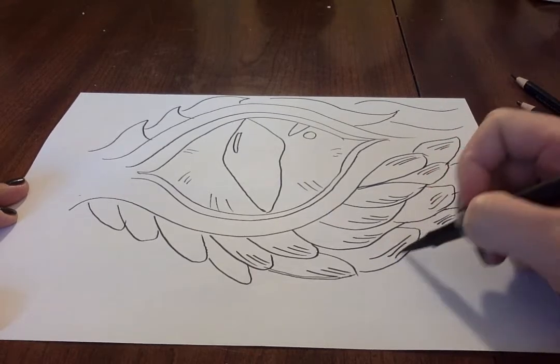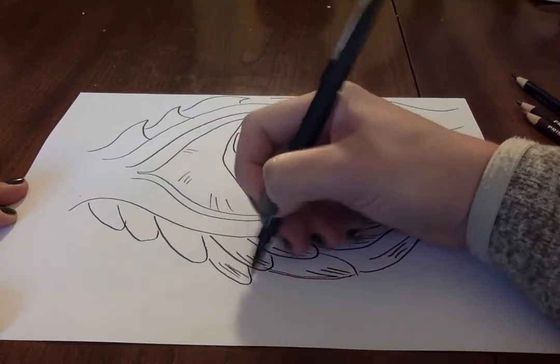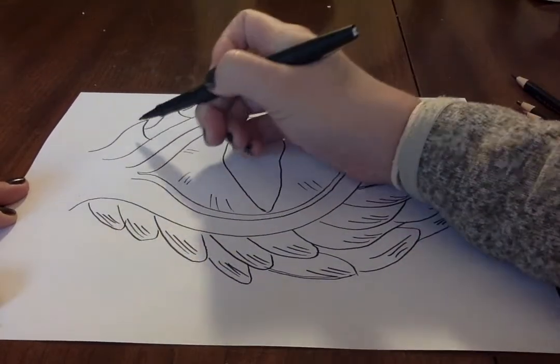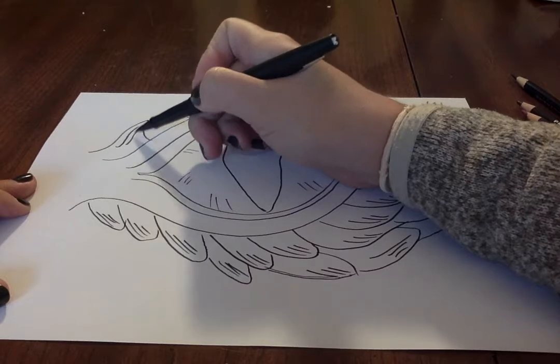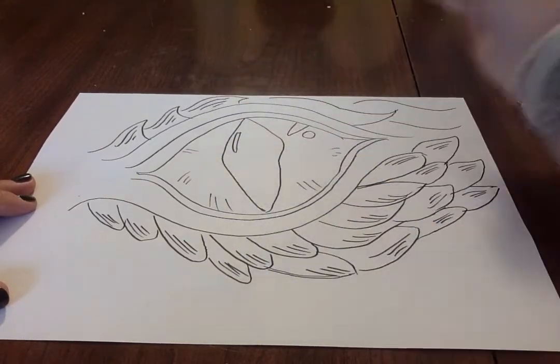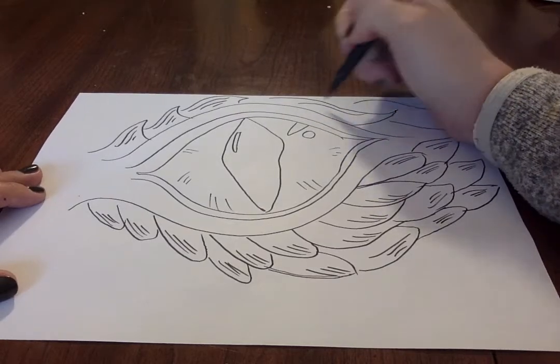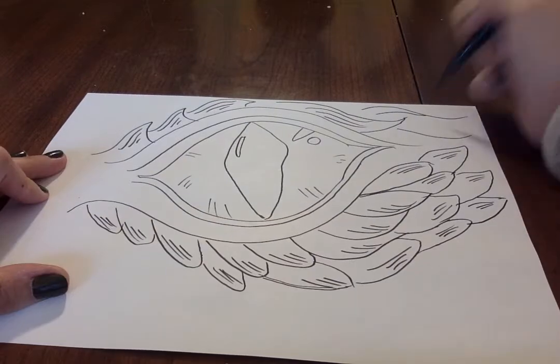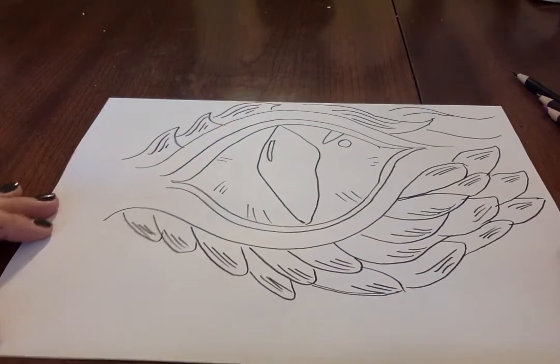More, another additional texture on top of our shapes. And I like to make sure that the lines are going in the same direction as our scales. Ooh, this is going to look really cool.